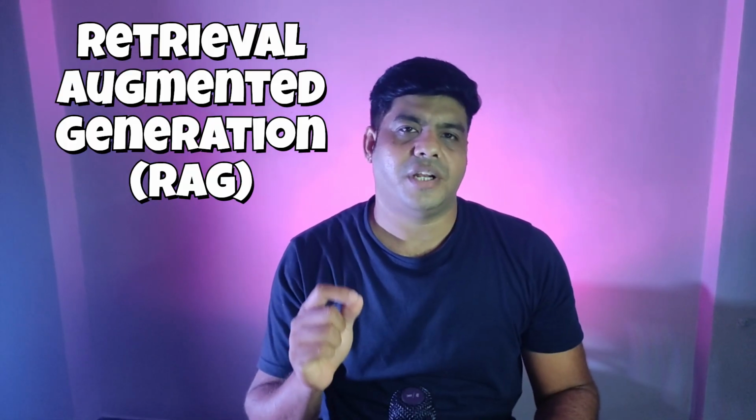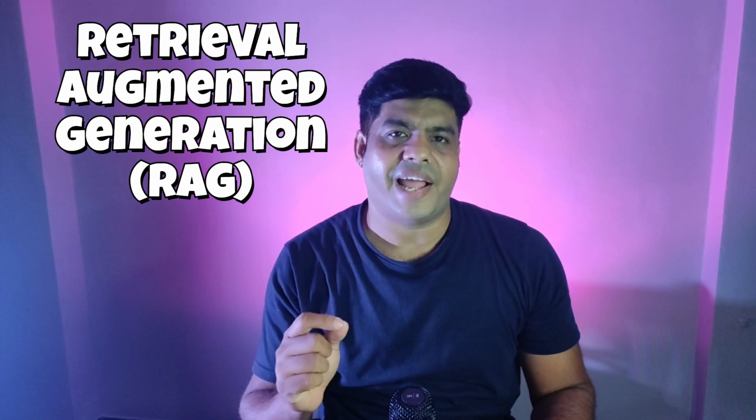Retrieval augmented generation, or what we call RAG, is the solution for how enterprises are allowing internal data to be made available to these LLM tools. RAG is a widely used concept across the industry. And if you are looking for a job in AI, then you should have a good understanding of how RAG works.